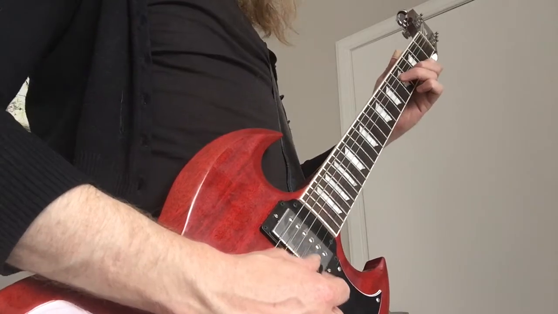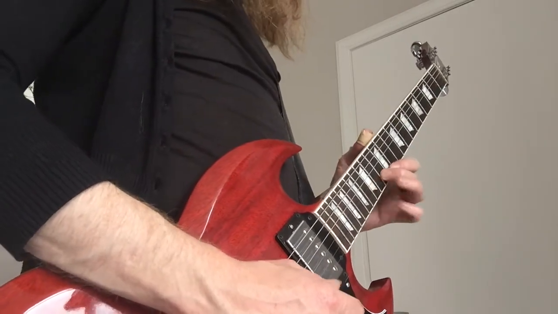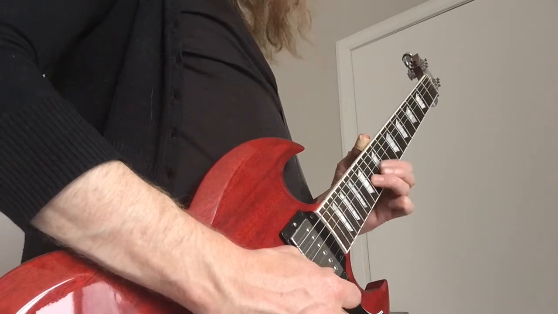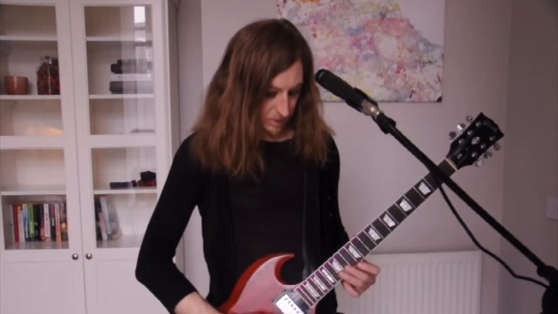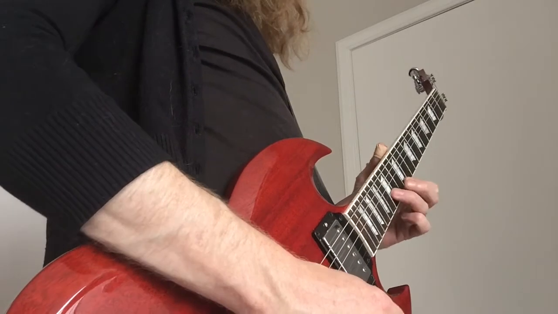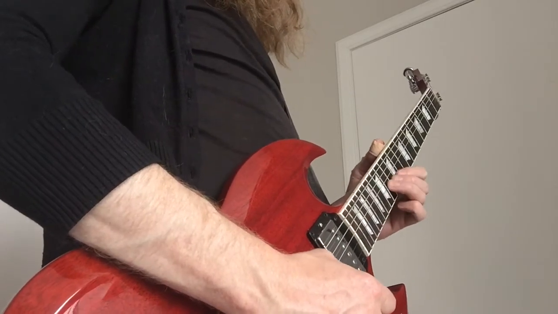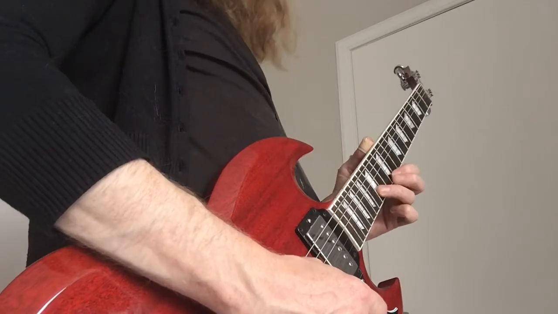So that wee lick. I loved that when I first learned it. It's like, what is that? So he's playing over the D minor. These are just notes in the chord.